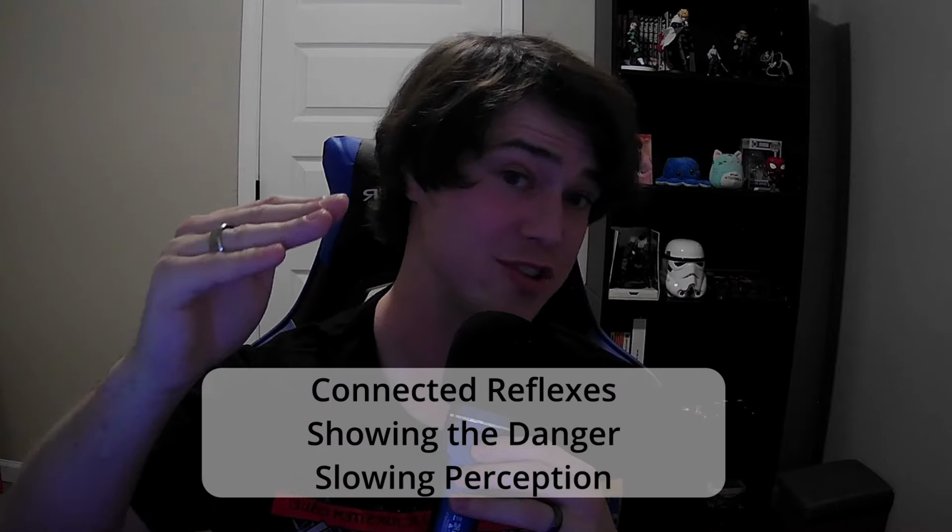In his movies, Tobey Maguire displays all three core traits of spider sense: connected reflexes, showing the danger, and slowed perception. We're going to start with showing the danger because this is a trait that has the most scenes, both outright and objective. You cannot argue against it, and scenes that imply that it's showing him the danger of what's going on. The first time we see this is in the cafeteria where he's eating lunch and his spider sense goes off. Immediate cut to MJ about to slip and hurt herself.